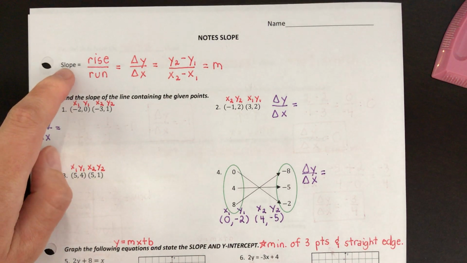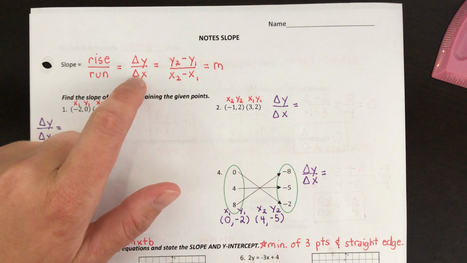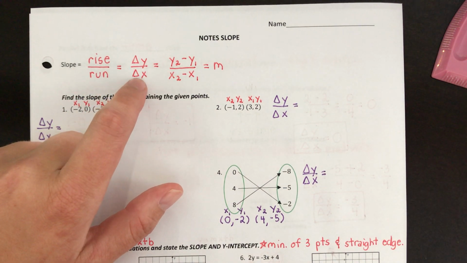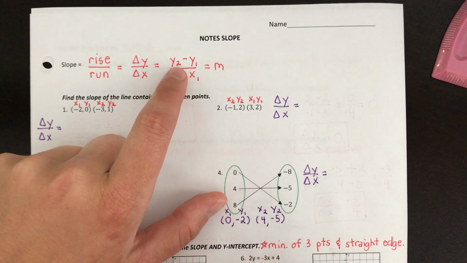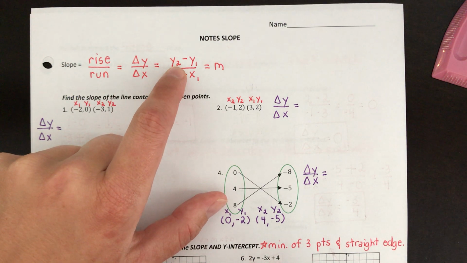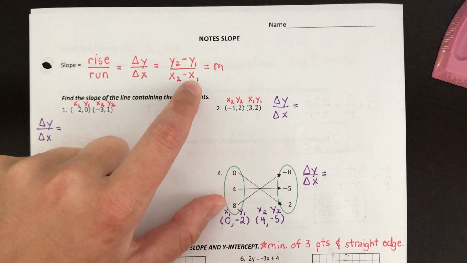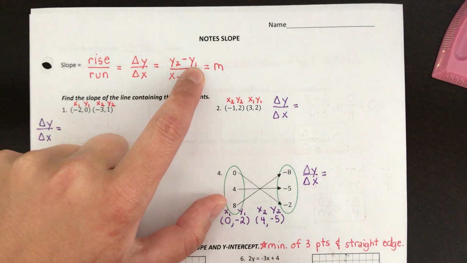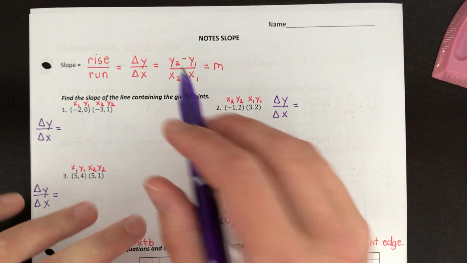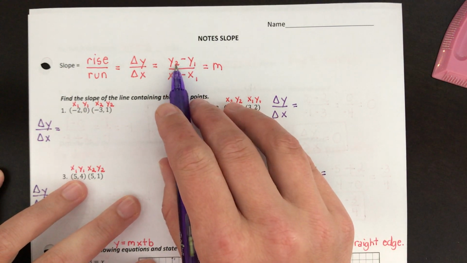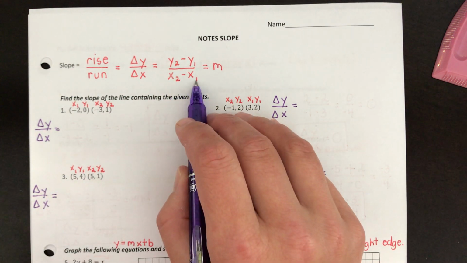So remember that slope is rise over run. In other words, change in y over change in x, or delta y over delta x. That's what those triangles stand for, change or delta. Which can be defined with the formula y2 minus y1 over x2 minus x1. You could actually even say y1 minus y2 as long as you go in the same order here and say x1 minus x2. So like I said, it's interchangeable. If you go 2 and 1 on top, you must go 2 and 1 on bottom.